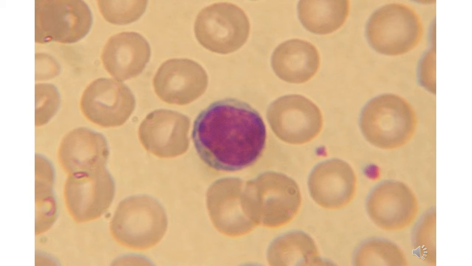So we have the white cells, which are the leukocytes. Now, there's two main classifications of leukocytes we're going to talk about today. The first classification are called the granulocytes, and the other classification we'll talk about in a minute are called the agranulocytes. But first of all, let's talk about the granulocytes.